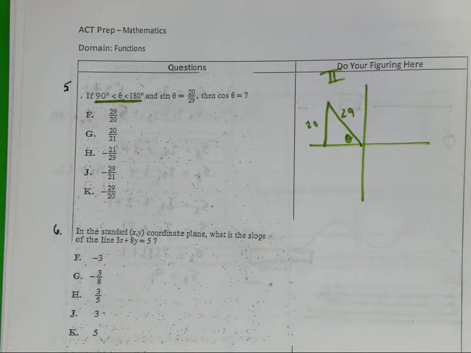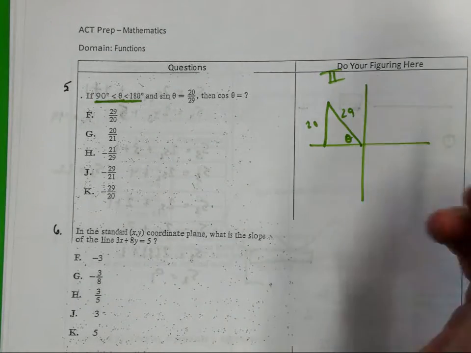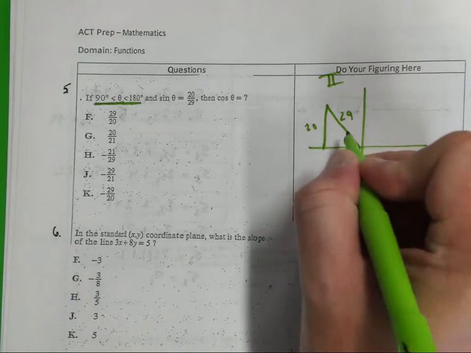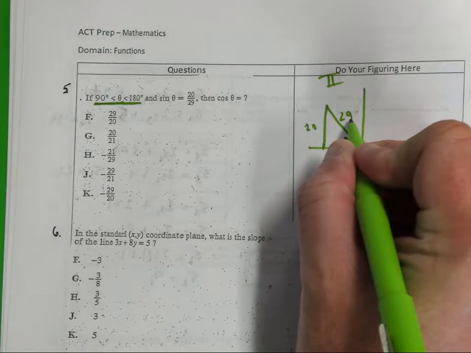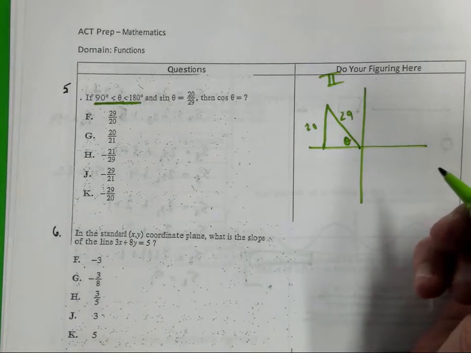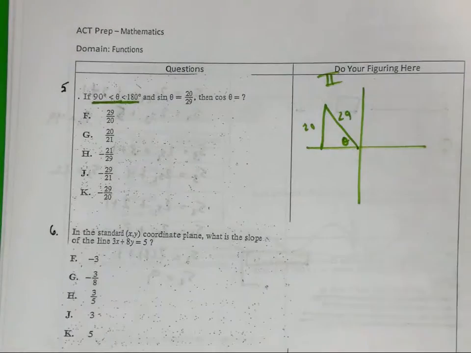But this is what I'm going to ask you. Oh, well, we'll get to that. Let's just do this. All right. Now, we want to know the cosine, which will be adjacent over hypotenuse, wouldn't we? How could I find this? Yes, let's do that now.